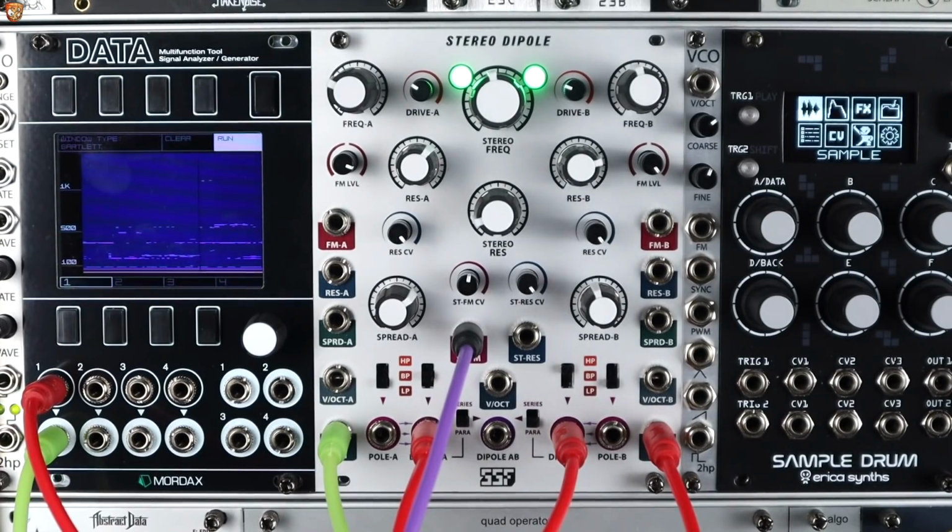So thanks for watching this video on the Stereo Dipole from SSF. Quite frankly, a pretty amazing filter. I tried to be fairly non-subjective and just to show you what things are, how they sound, and give you some patch ideas. But it's hard to contain excitement for things sometimes, and it really does sound good. I hope the examples speak to the kind of experience that I feel like I've had with it.